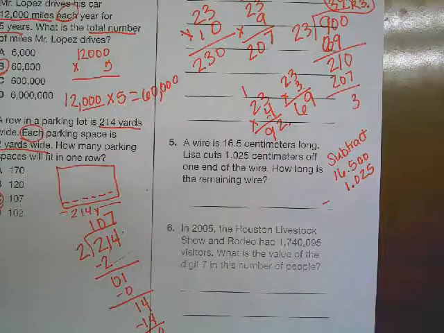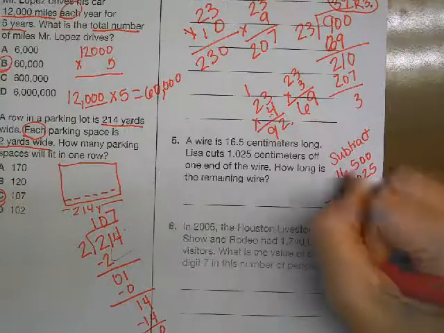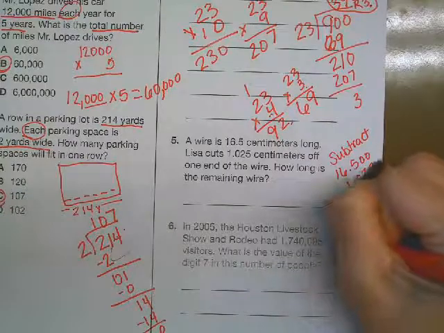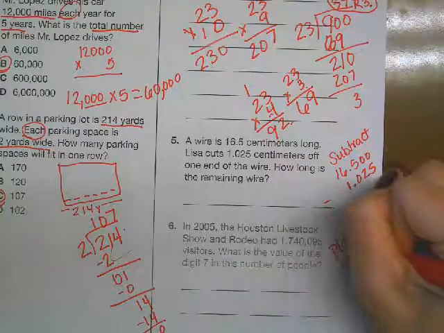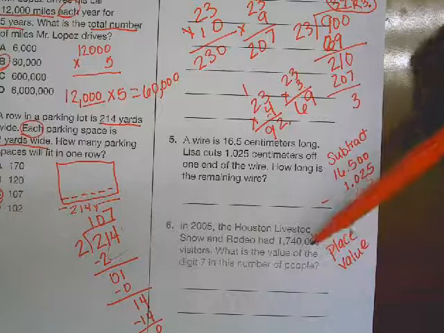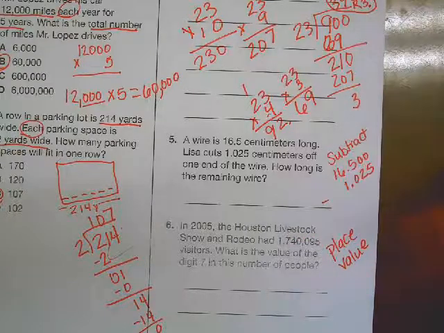And then in number 6, this is a place value question. What is that 7 worth? What is the value of it?